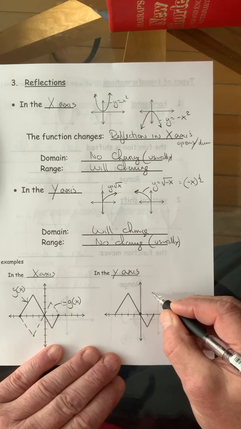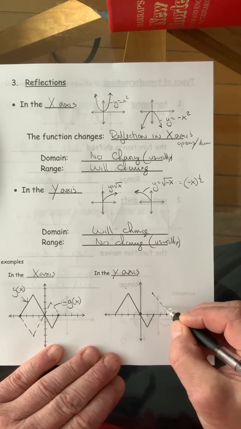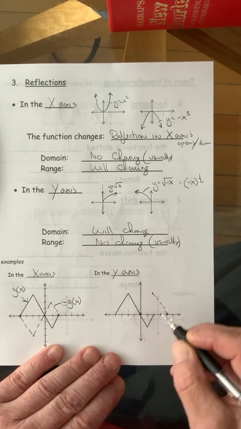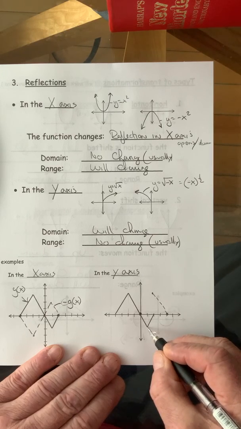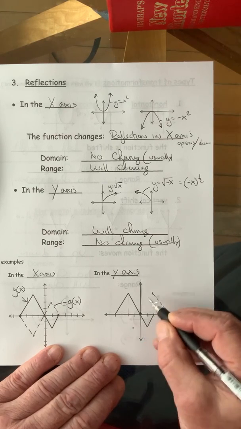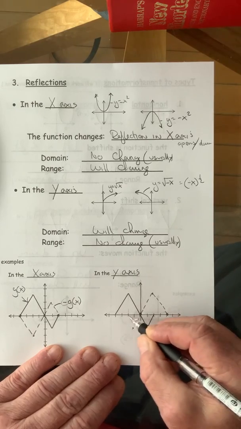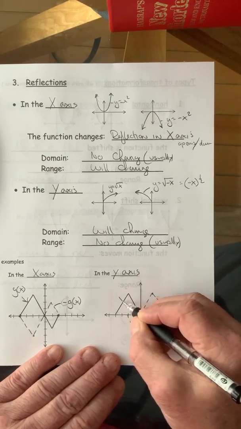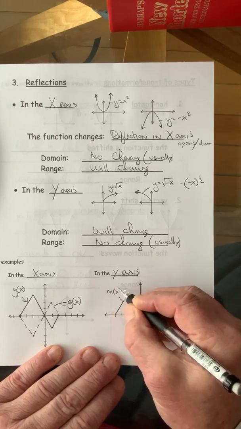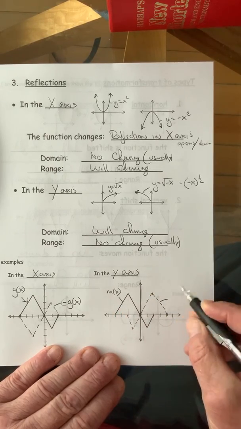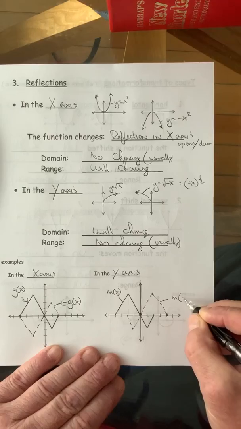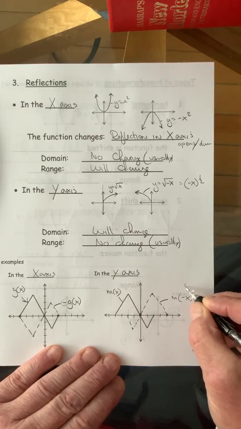Sometimes it's a good idea, especially in these piecewise graphs, to connect the dots as you do it. This one is at +1. It becomes -1. If we've done it right, we should go through the invariant. And that's at -2. This one we'll call m of x. This one, the reflection, is m at -x. The negative is in the bracket.